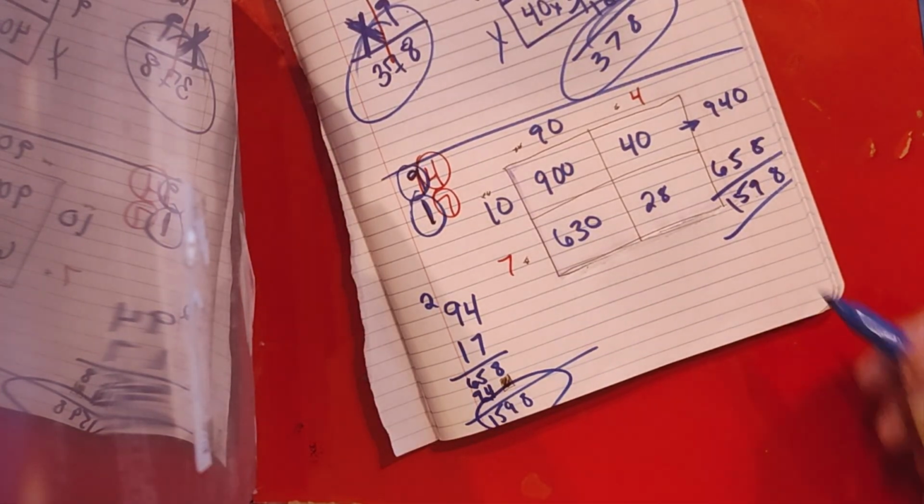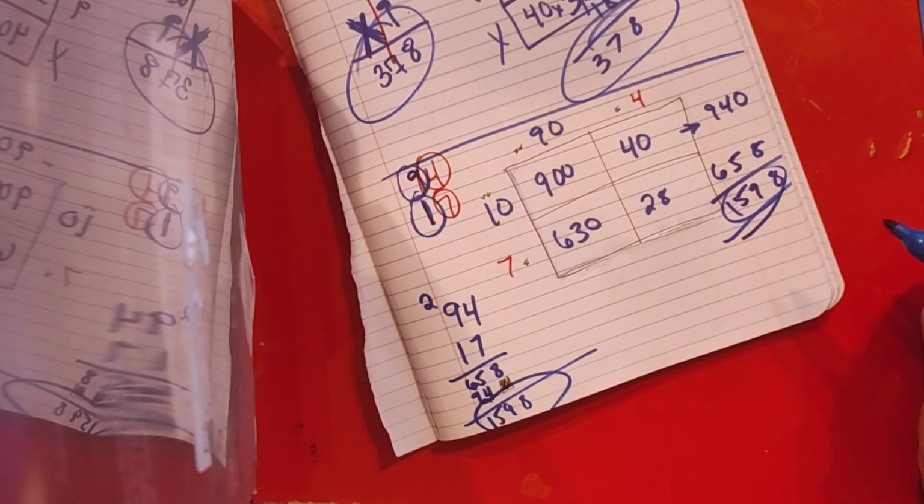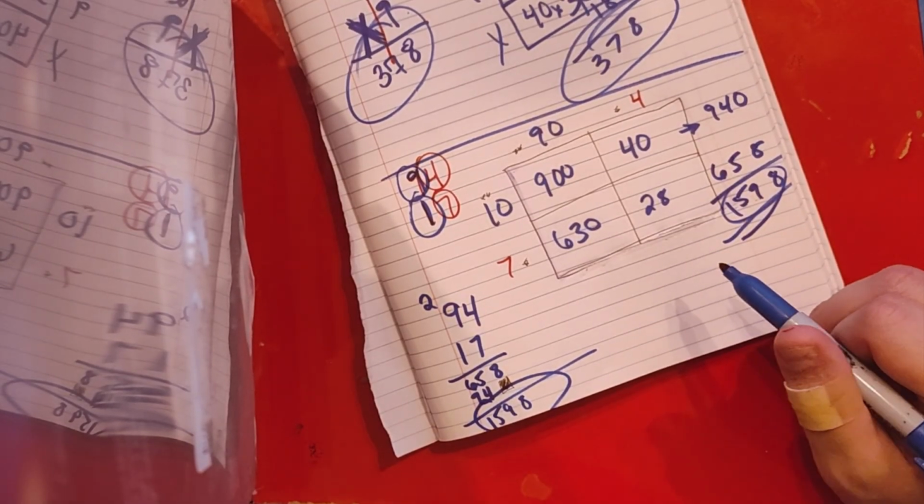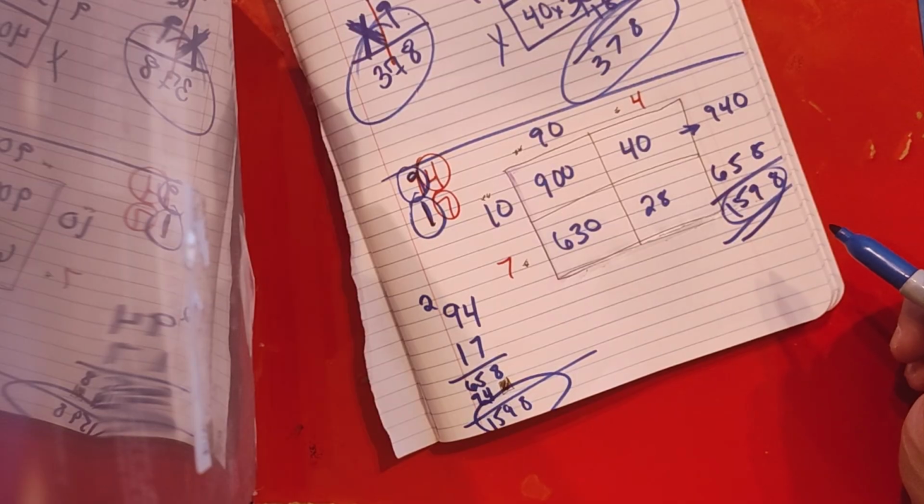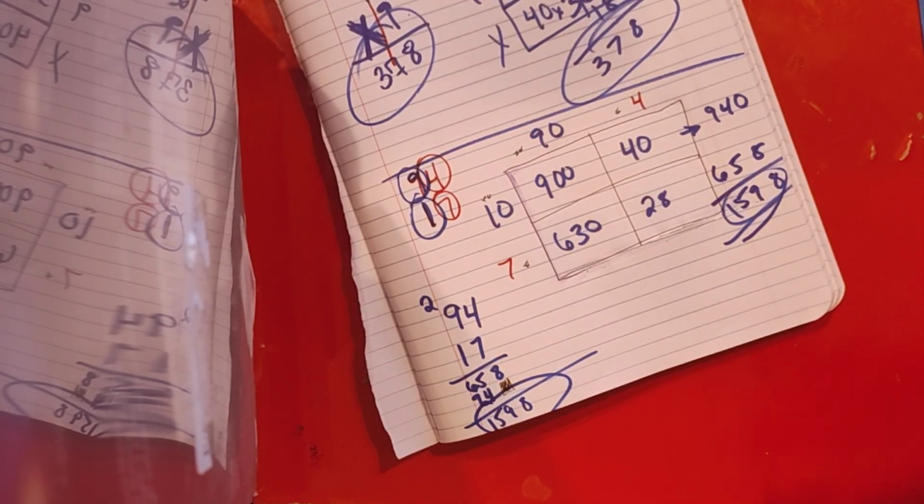So it works, and it is logical. I do like that about it. It does take a little bit more time, but I honestly think it is less error prone than doing it the old way. So let's just try doing an old equation.